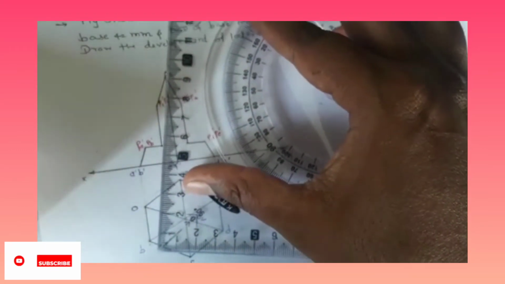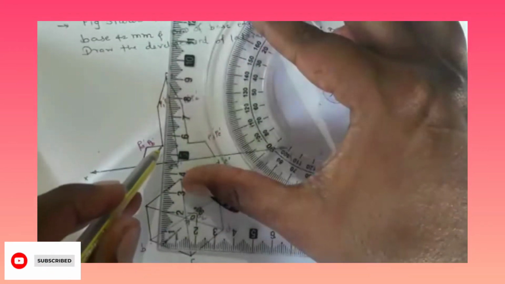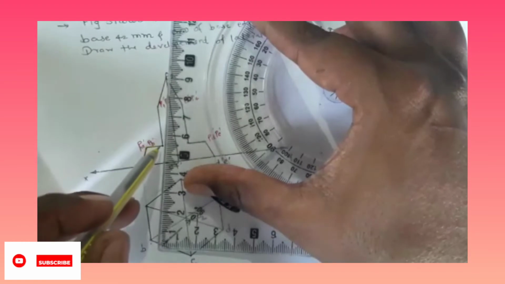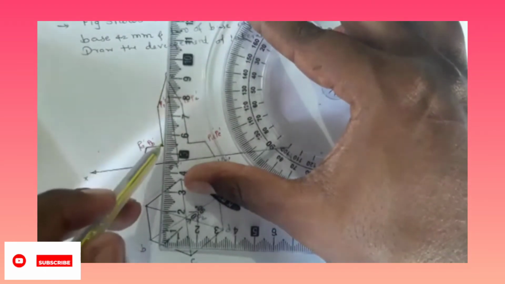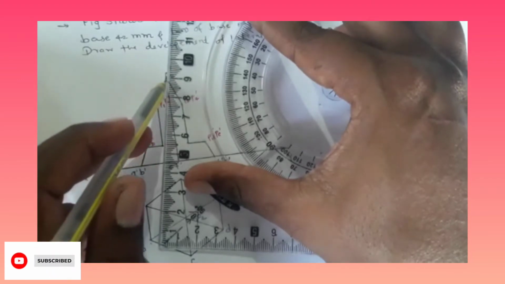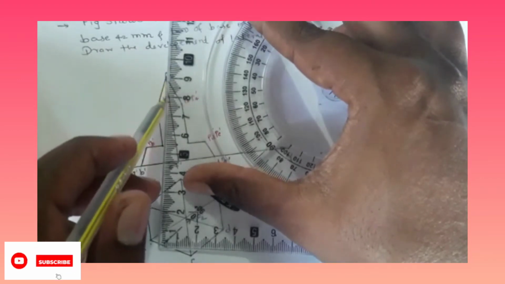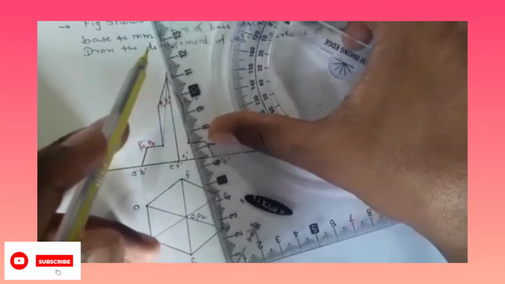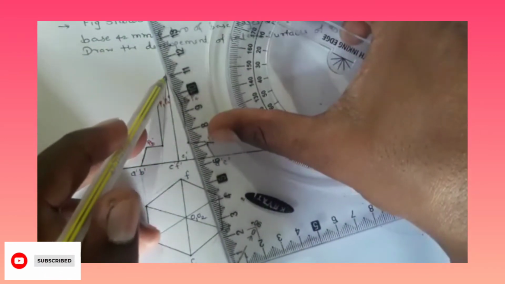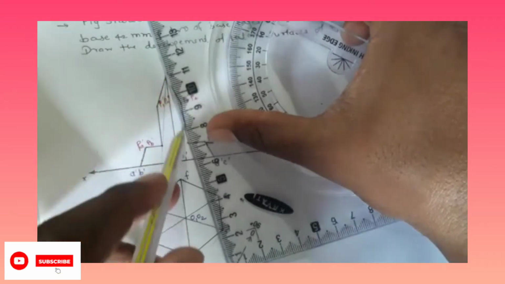So from this cutting point you can draw another slant edge by a faint line. Here also we have to draw. Like this we have drawn.